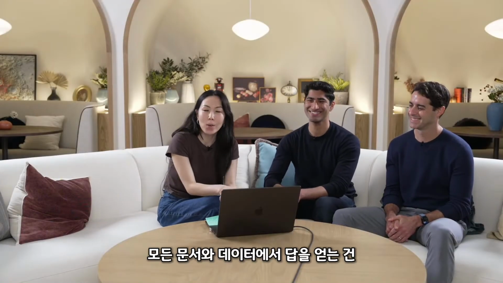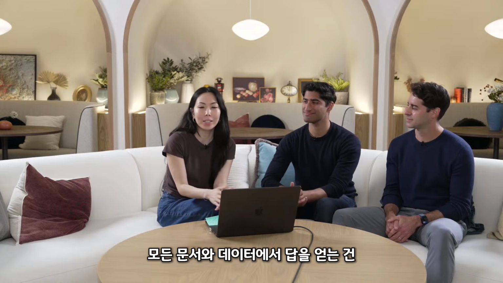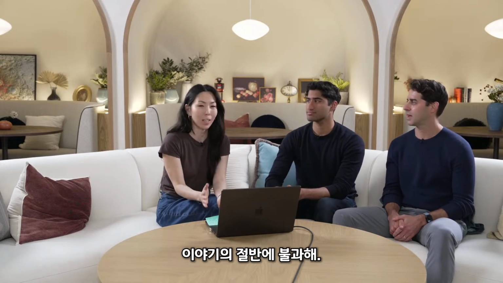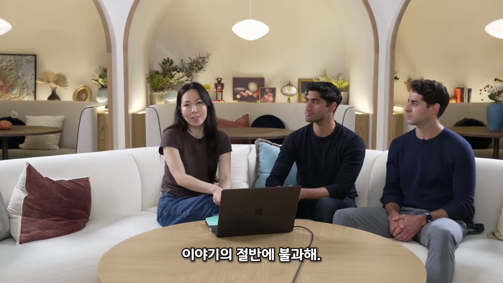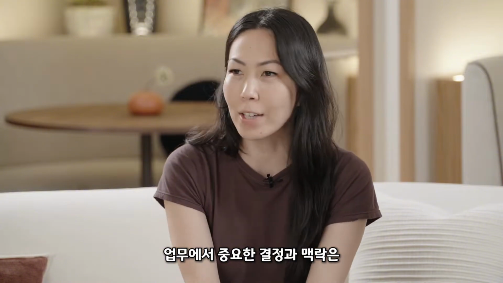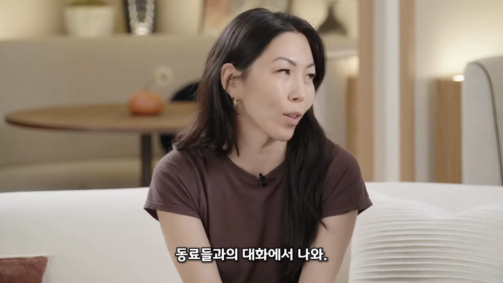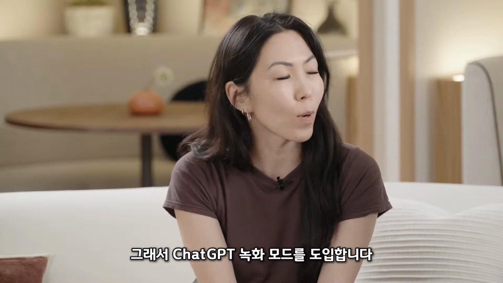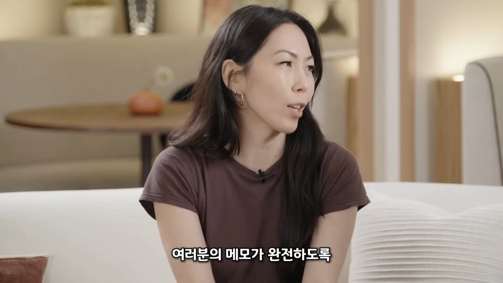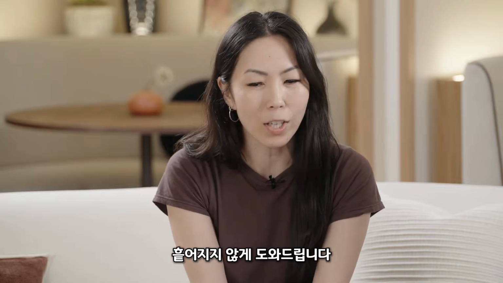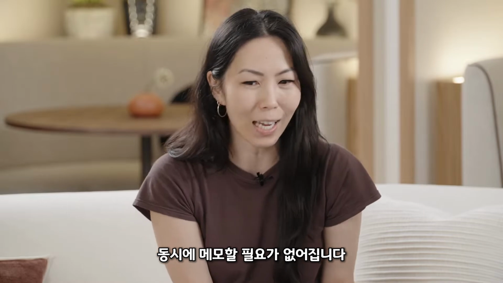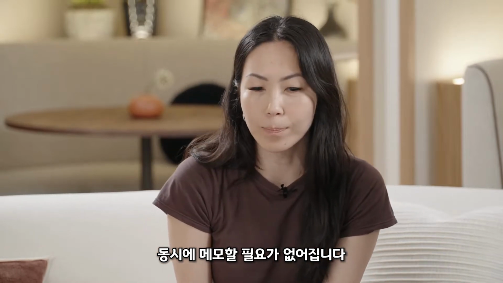All right, so having the ability to get answers across all your documents and data sources is a huge win. But we also know that that's just really half the story, right? A lot of the important decisions and context from our work actually happens in the conversations that we have with our teammates. Absolutely. And so that's why we're introducing ChatGPT Record Mode. It's a way for us to help make sure that your notes are complete, that they're not scattered. You're also not having to multitask during a meeting where you're really trying to engage and you're having to take notes at the same time.